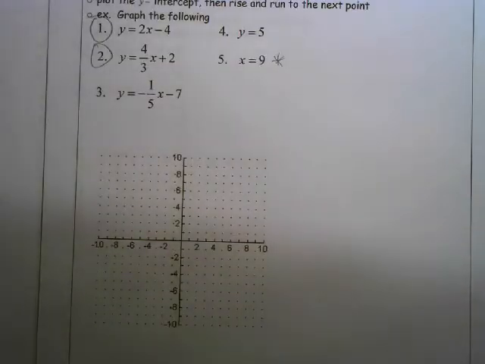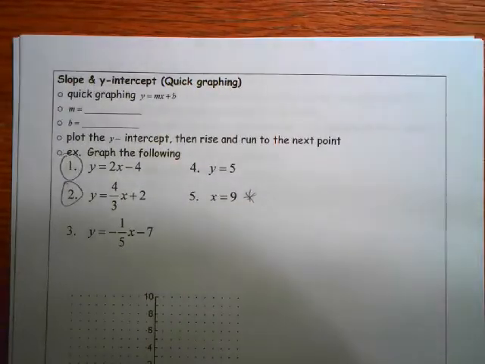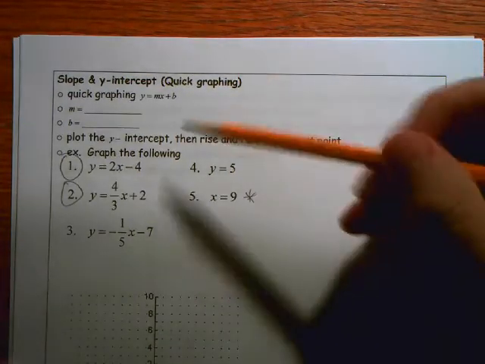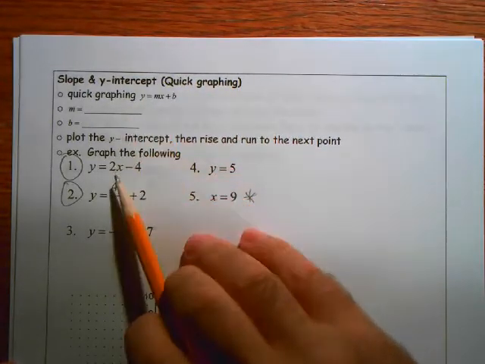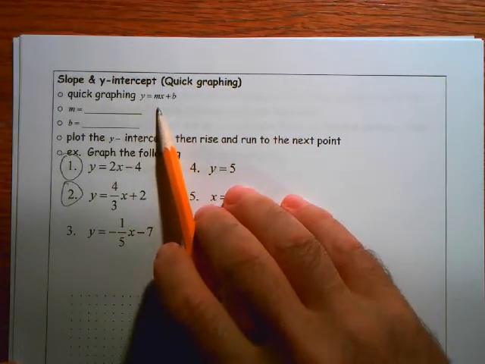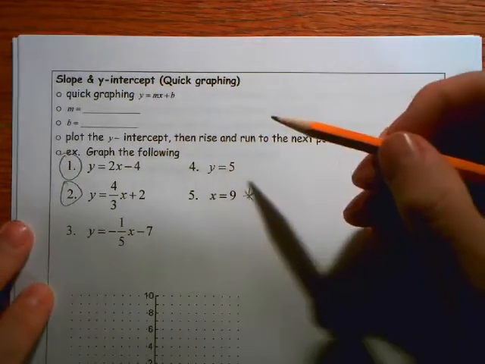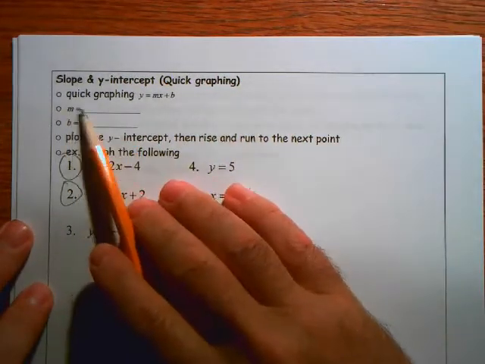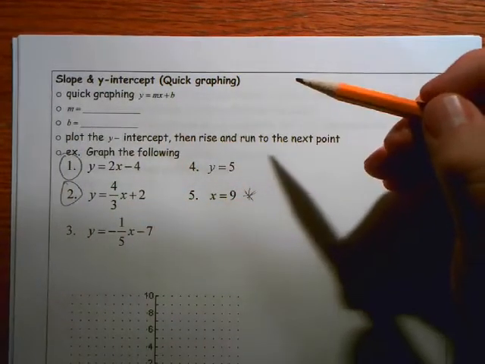Okay, so that was table of values, and this is the quick graphing. This is the one that you should use, probably 80% of the time, I would say. The way that works is we basically take our equation and we grab the slope and the y-intercept and use it to make our graph. So in this case, it's telling you to figure out what m is. M is the slope, b is the y-intercept, and then I'll show you what we do from there.